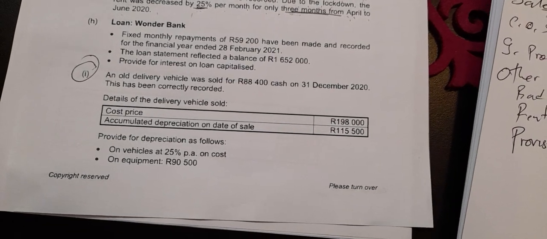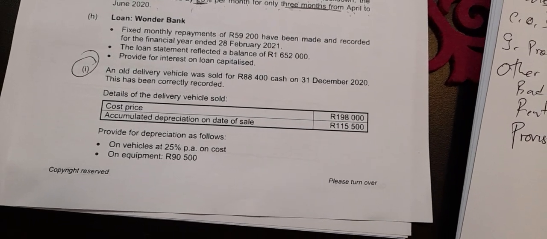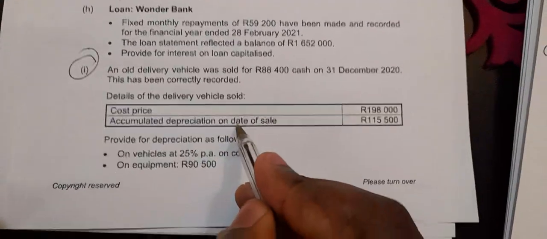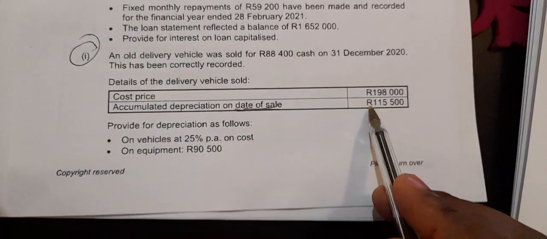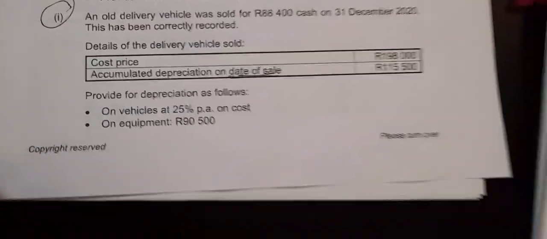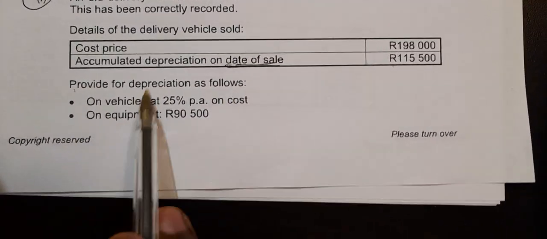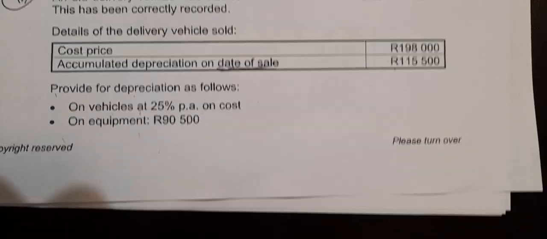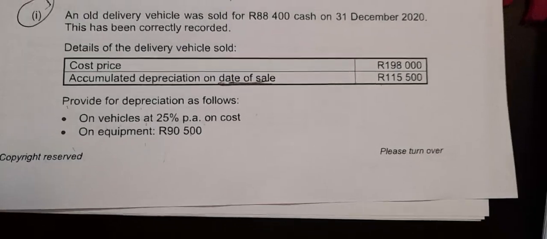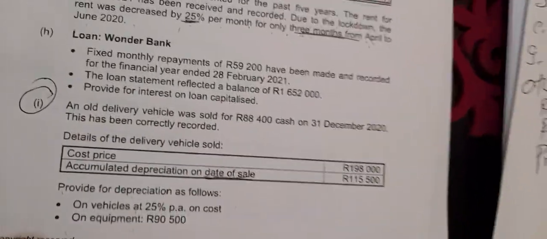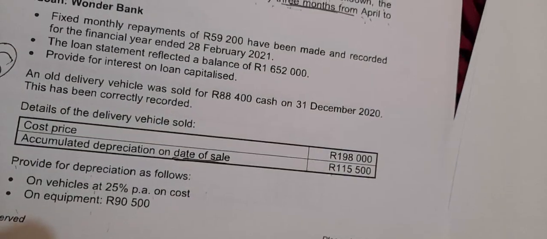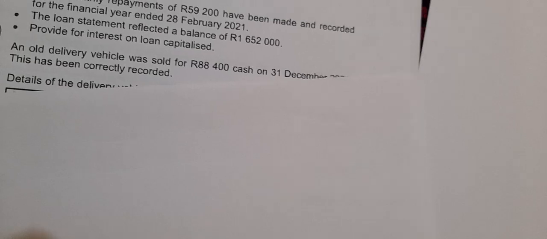The cost price is 198,000, and the accumulated depreciation on the date of disposal, this is very important, on the date of disposal it's 115,500. We are also required to provide depreciation on vehicles at 25% on cost, then equipment is already calculated for you. So we want to identify whether we have a profit on sale of an asset or a loss on sale of an asset.